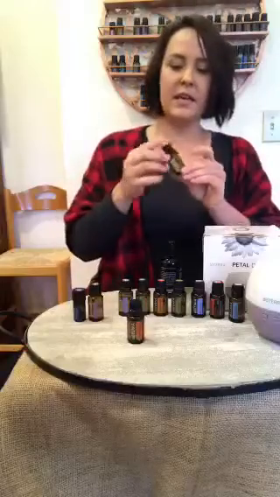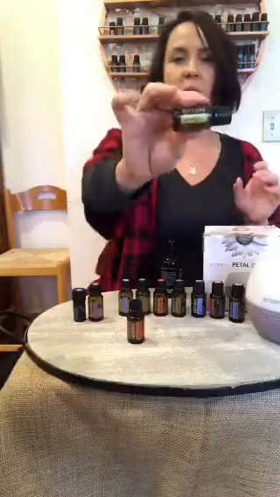Now lemon is one of those ones that I use daily as well. This is one of those that I like to use internally a little bit each day. So what I do is I take about a drop and I put it in my tea. And so this is usually my tea bottle right here. And I drink this daily. And this is a very natural detox for your liver.